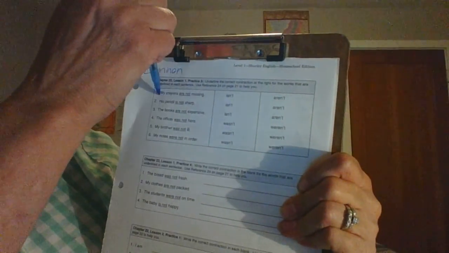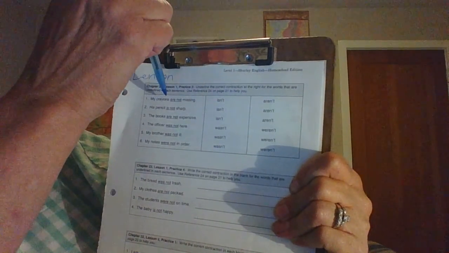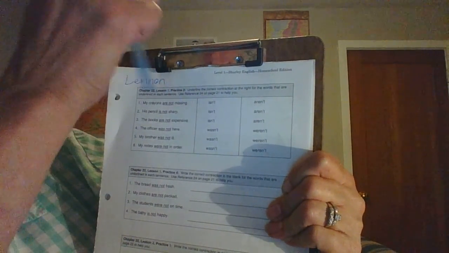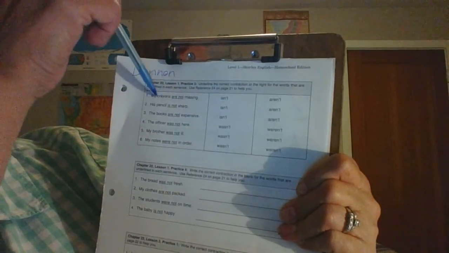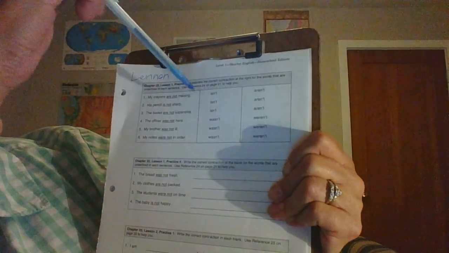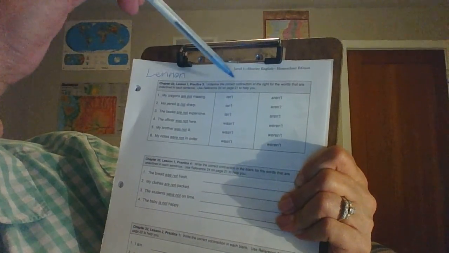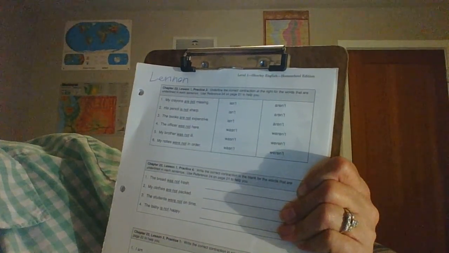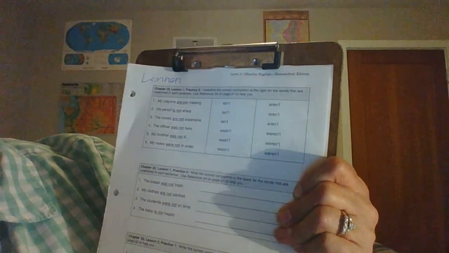Let's take a look at number 1. Let's read together, okay? My crayons are not missing. So we know that are and not, the two words, can be squeezed together and made into a contraction. Is it the word isn't, or is it the word aren't? Think about it. Are not, isn't, or aren't.